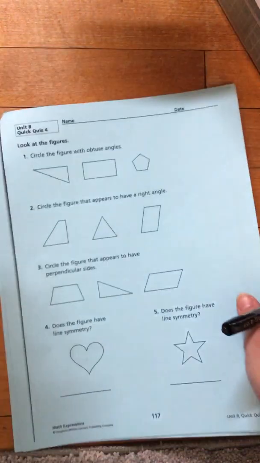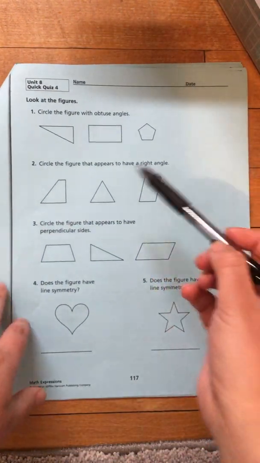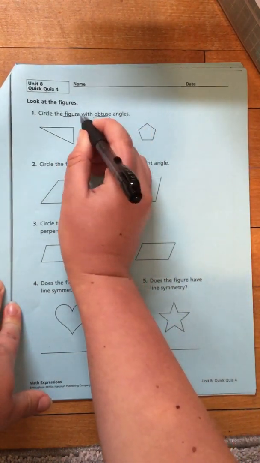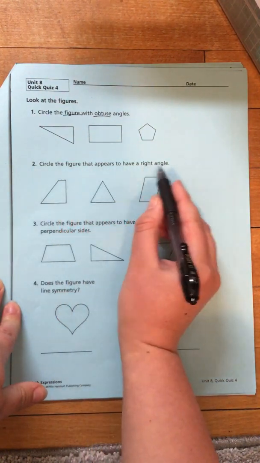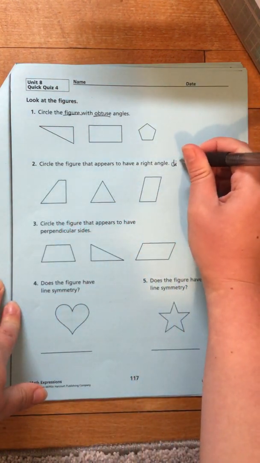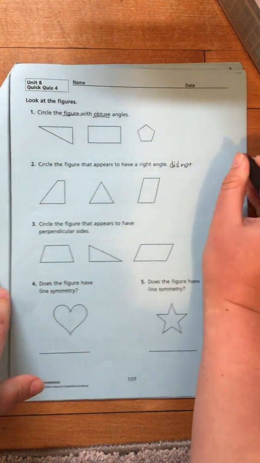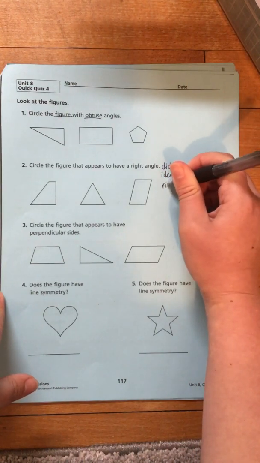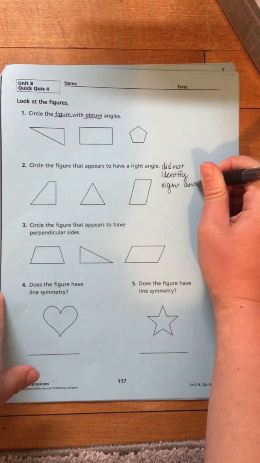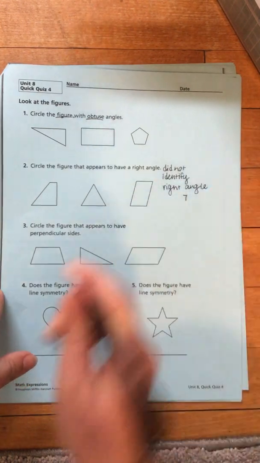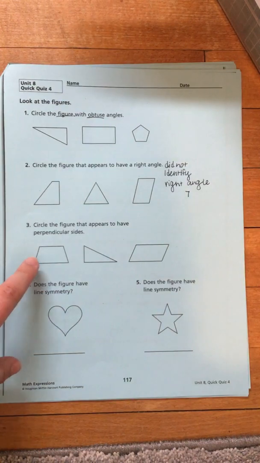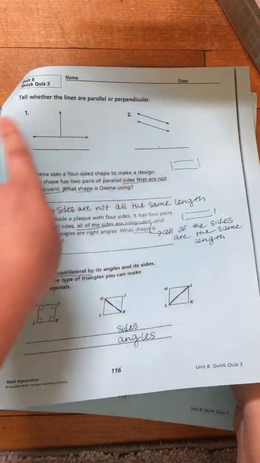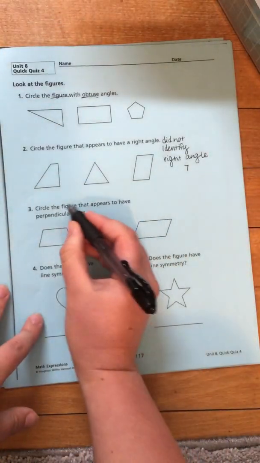Then you're also doing Unit 8 Quiz 4. This should be pretty simple. You're just circling the figure with an obtuse angle, and notice how it says figure. There's only one. Same here. Figure that appears to have a right angle. Now they did not identify the right angle for you. So you're going to have to figure out which of these has the right angle. They didn't put that little square sign. Circle the figure that appears to have perpendicular sides. If you don't remember what perpendicular is, you could look back here, and one of these you put as perpendicular. And again, it's just one figure.